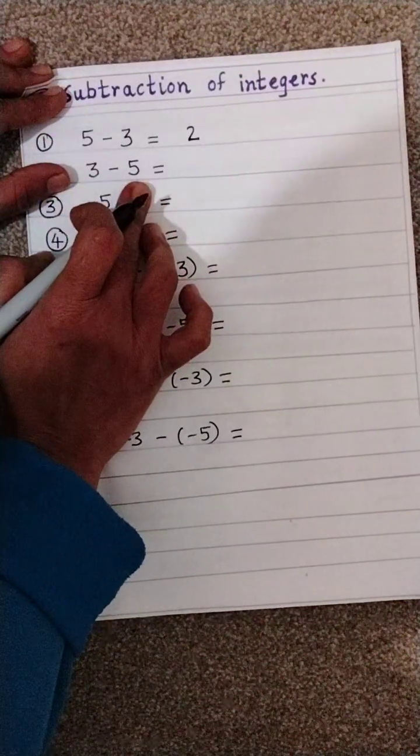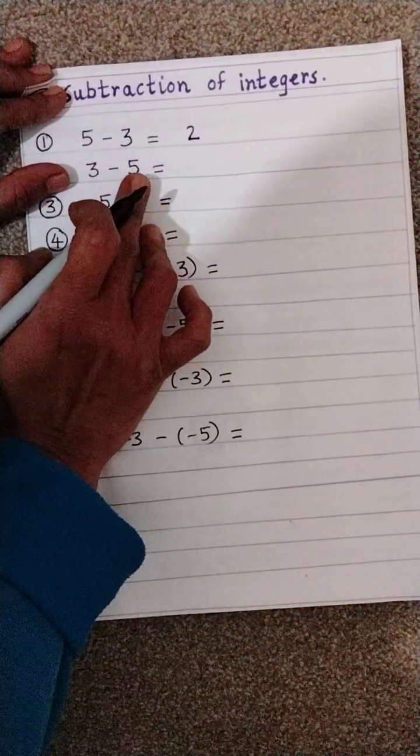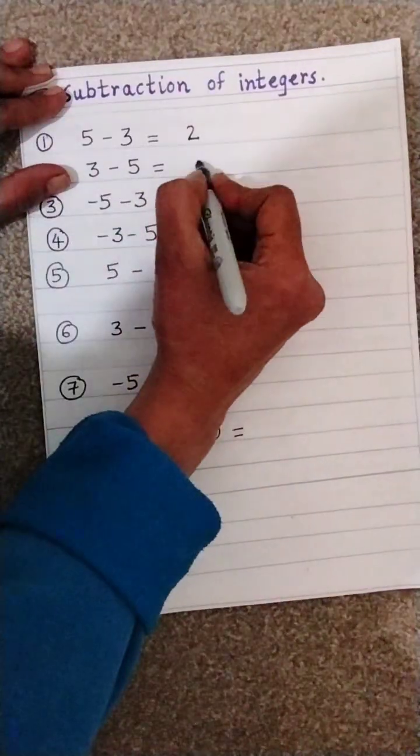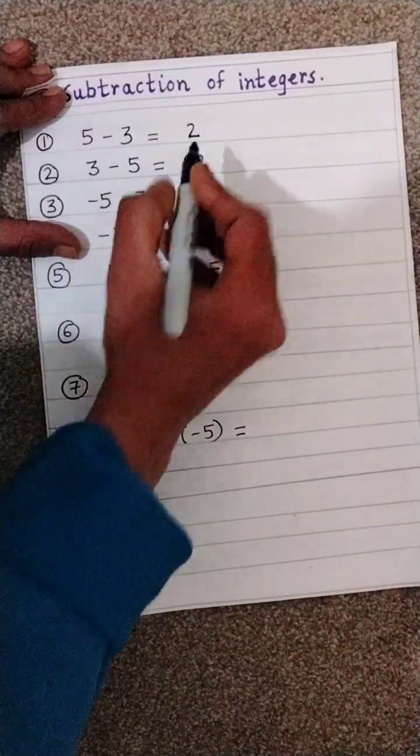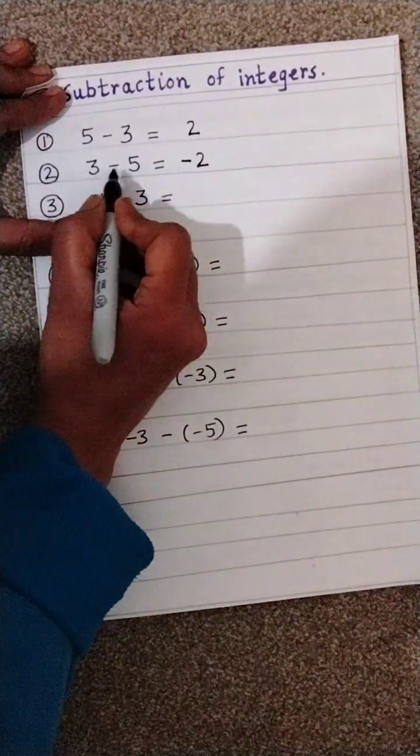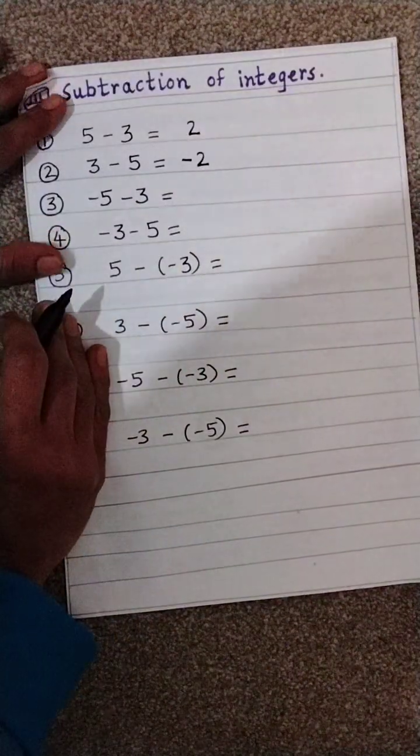3 minus 5. We subtract. 5 minus 3 is 2, but we put the sign of the bigger number. The bigger integer is 5, so we put minus 2. So 3 minus 5 is minus 2.